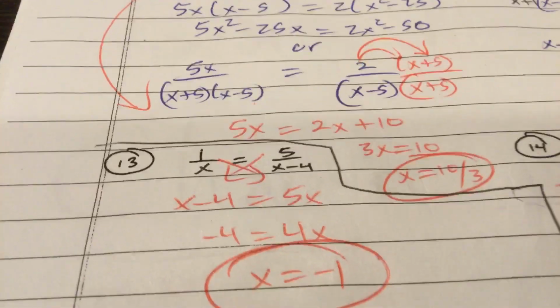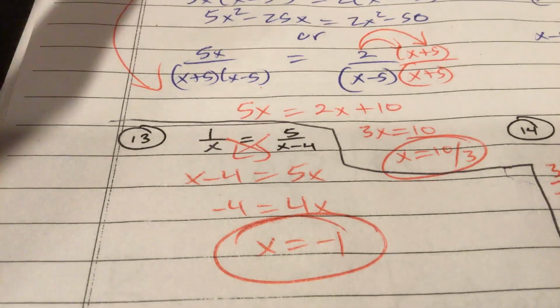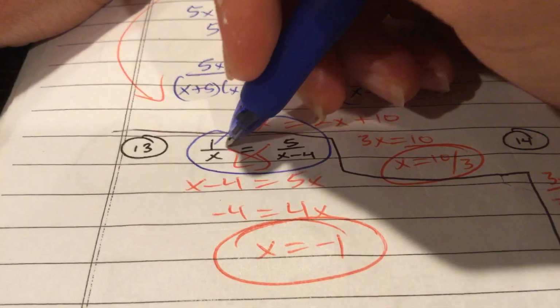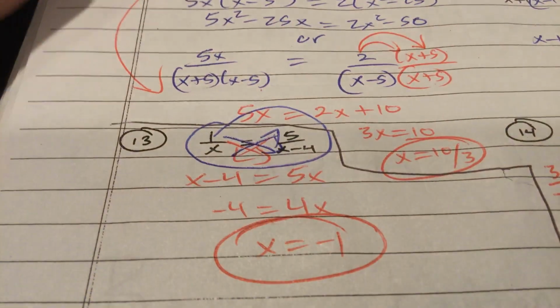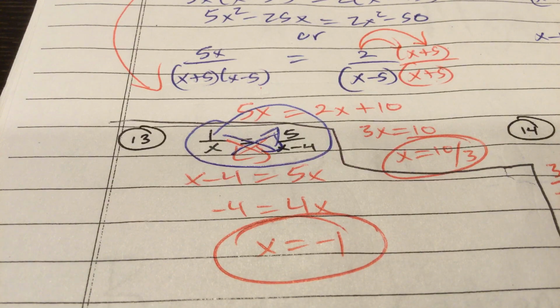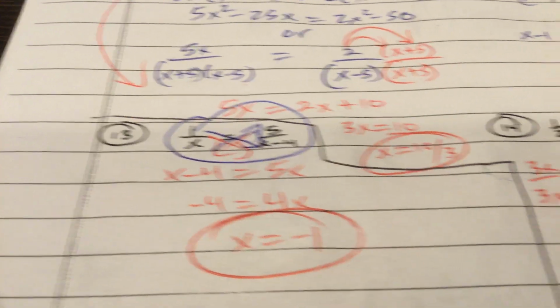And we have a nice simple cross multiplying one on 13. Here was the original. 1 times x minus 4 is x minus 4 is equal to, look at that, 5x. Subtract x from both sides, you get x is negative 1, and that's a fine answer.